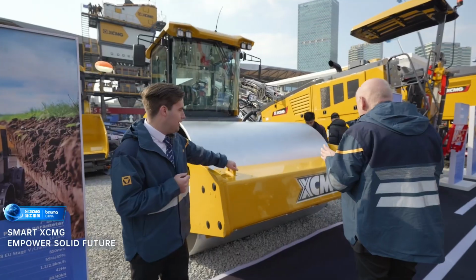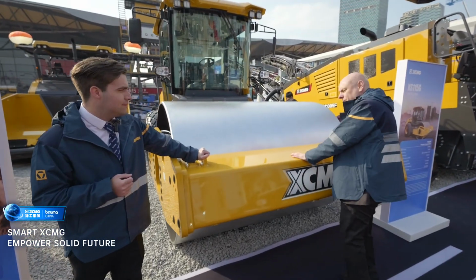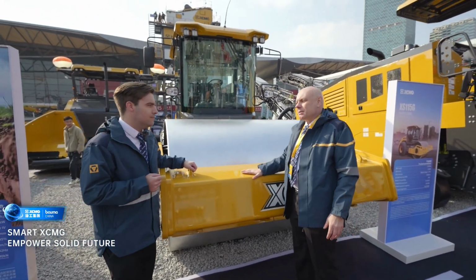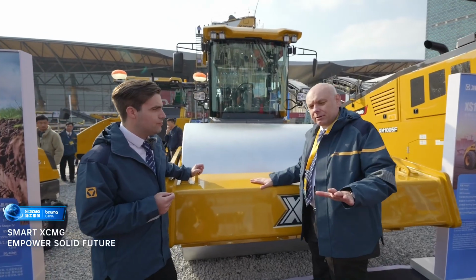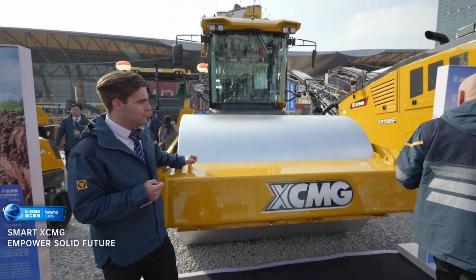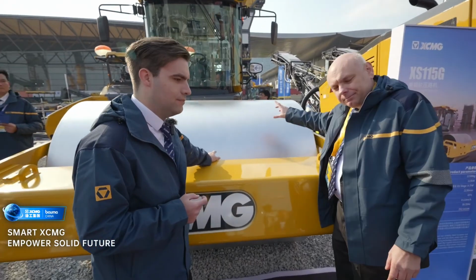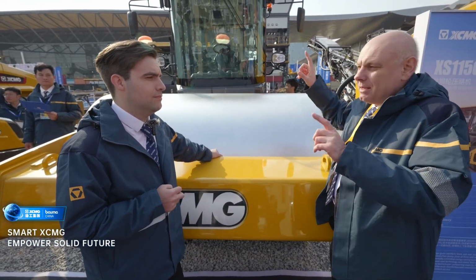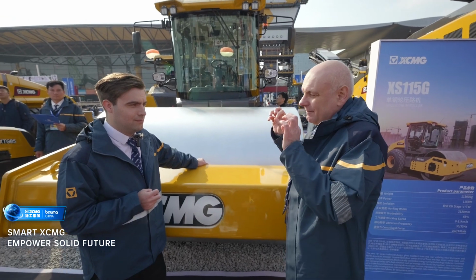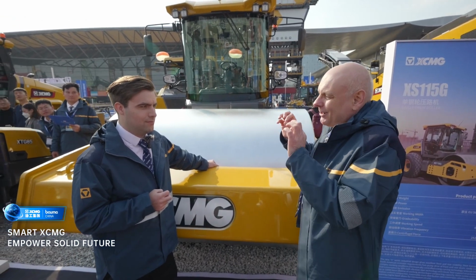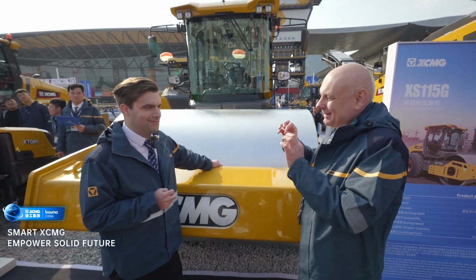So we have here another roller. This is based on the very reliable XS115 we already have, an 11-ton machine. The novelty here is that this machine has a two pump drive system. One pump drives the drum and one pump drives the rear axle. The result is that the machine has an inherent proactive anti-spin system.